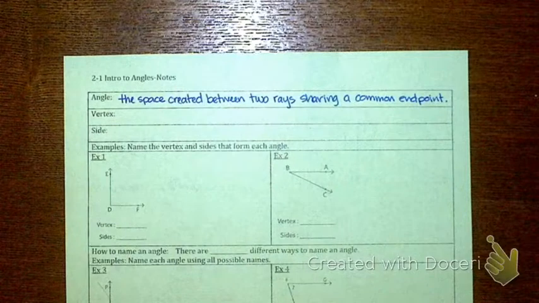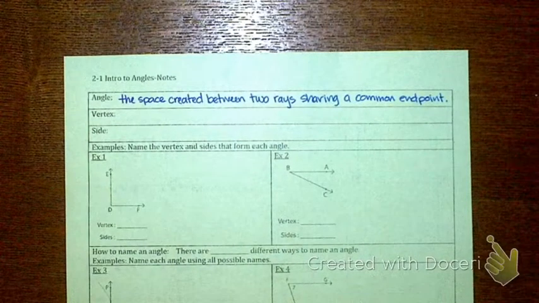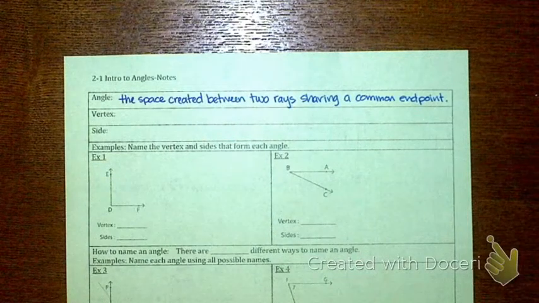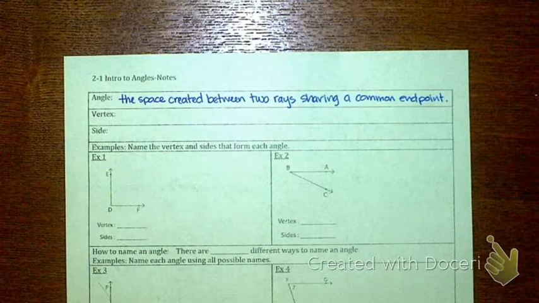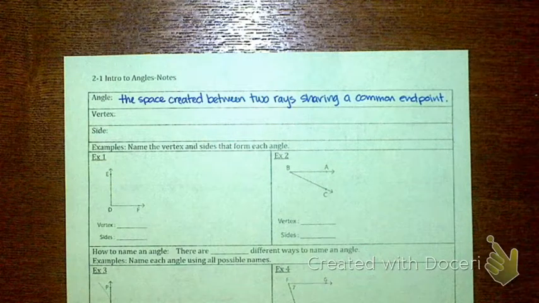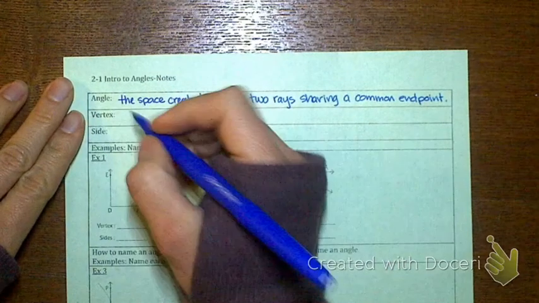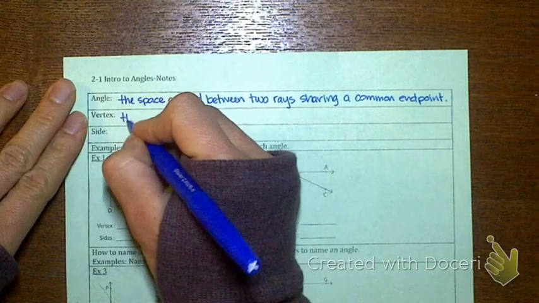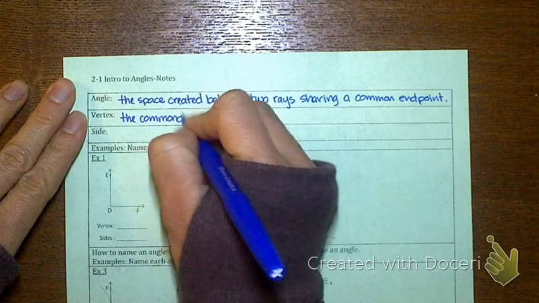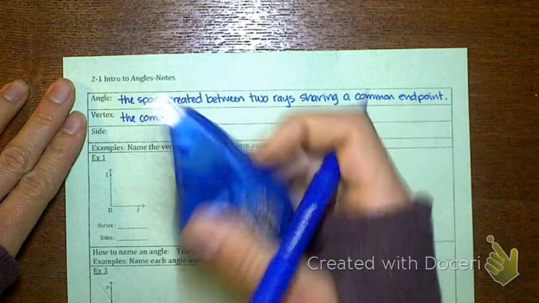Okay, so one of our first objectives today is just learning some vocabulary so we understand how to talk about these different geometric figures that we're working with. Okay, so an angle has something called a vertex, and the vertex is the common endpoint where the two rays meet.